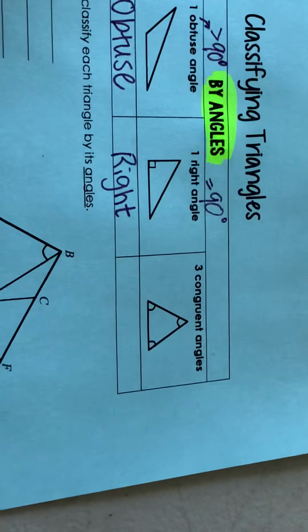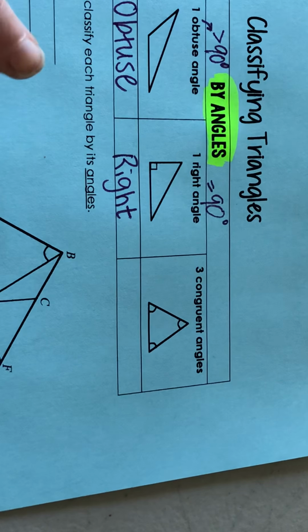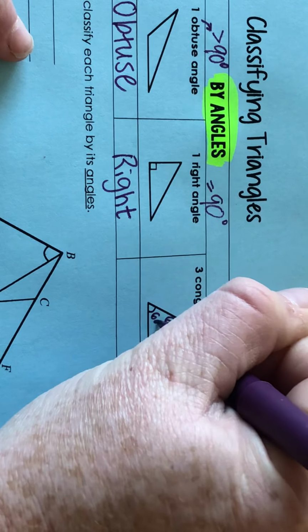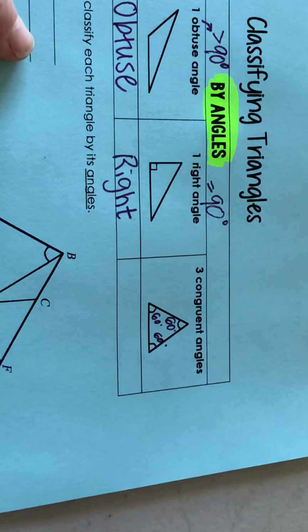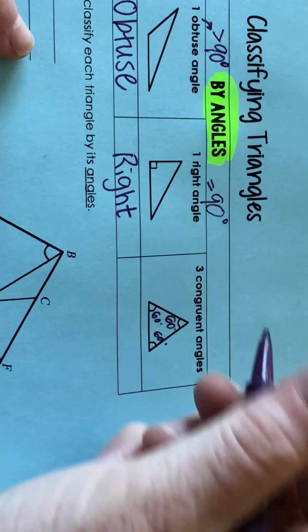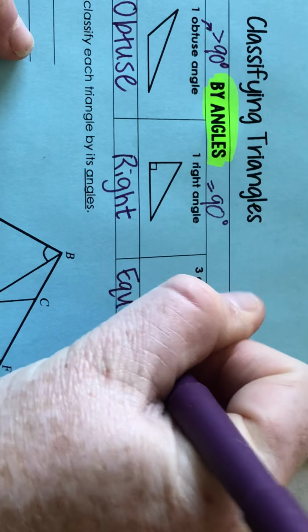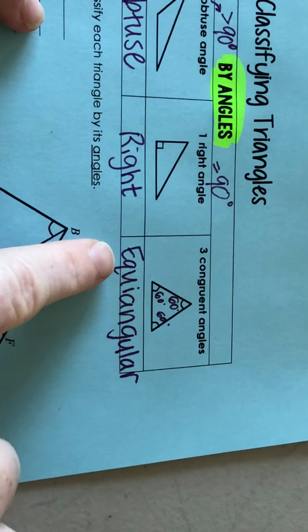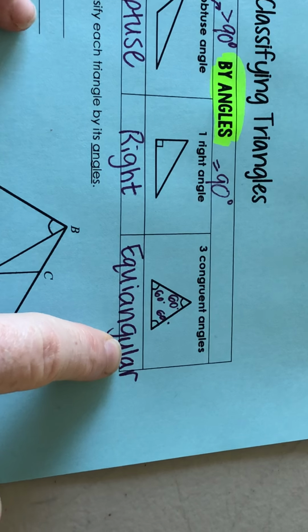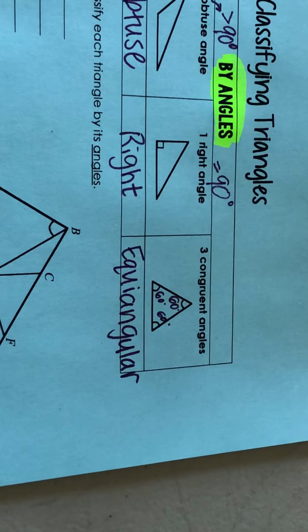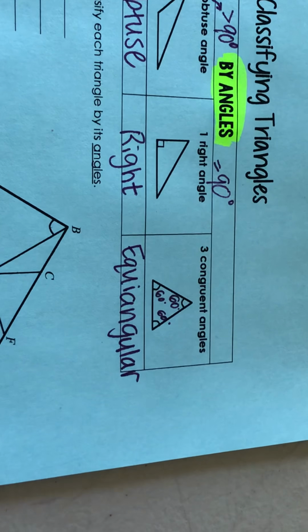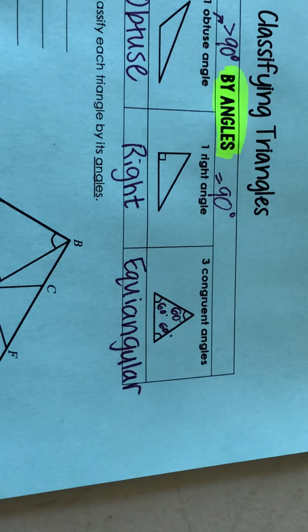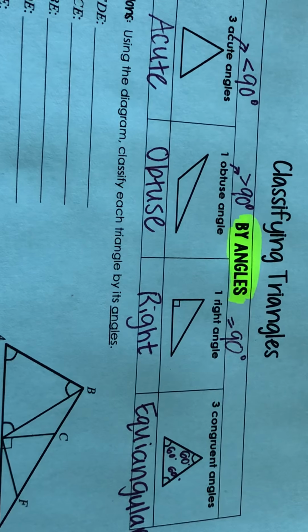And then if you have 3 congruent angles, those all have to equal 60 degrees if a whole triangle adds up to 180. And therefore, it would be equiangular. Think about what the word is saying: equal, angular, angles. And those angles would have to be 60 degrees if they were all congruent, because a triangle adds up to 180. That's how you classify by angles.